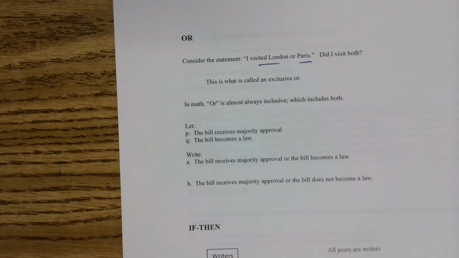Could I have gone to both places and still be telling the truth? Yes. No, Paris is in France. London's in England. Okay, well, then no. So you're thinking no. Okay, that's how Americans think. Or why would we just say England? Right, that's what we think. Haven, stop.